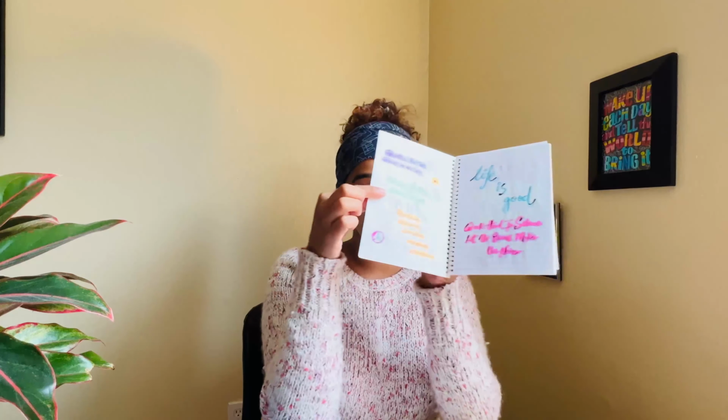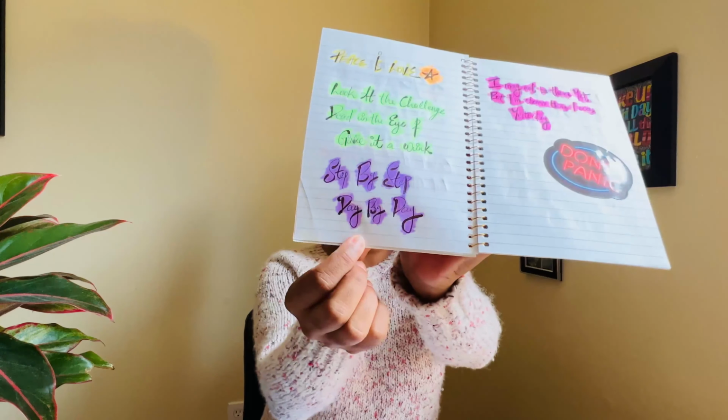Life is good. Keep going, keep going, keep going. Work hard in silence. Let your success make the noise. Usual cliche thing, but it helps. Thanks for the unanswered prayers, you know, gratitude and stuff like that. Don't panic. And step by step, day by day. So things like that. It's really nice.